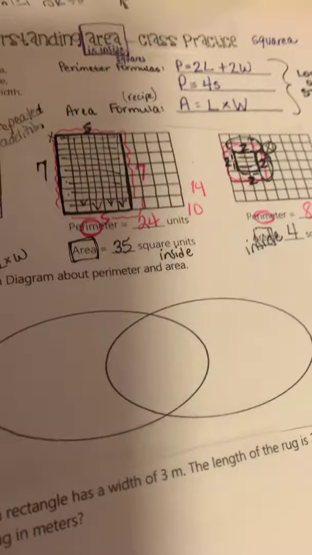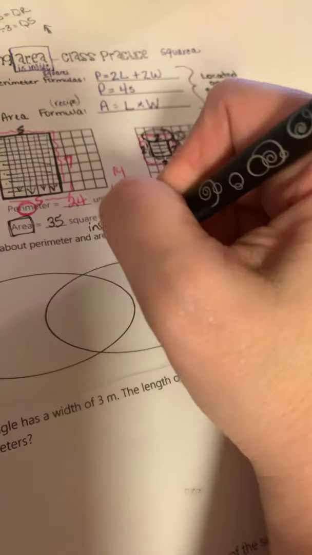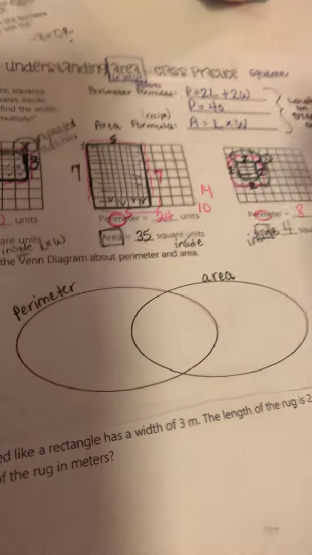See the 4 squares? All right, so then complete a Venn diagram. One side will be perimeter. One side will be area. And something in the middle. Well, what do y'all want to write for the perimeter? Yeah, it's the rim, which is all the way around. All the way around what? The pole? All the way around an object. 3D or 2D? Yeah, a 2-dimensional object, flat.